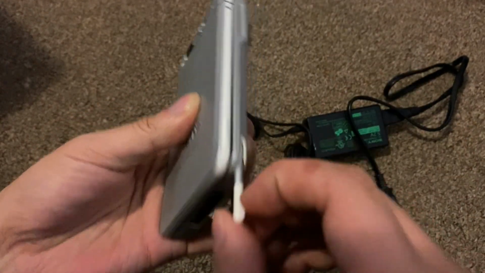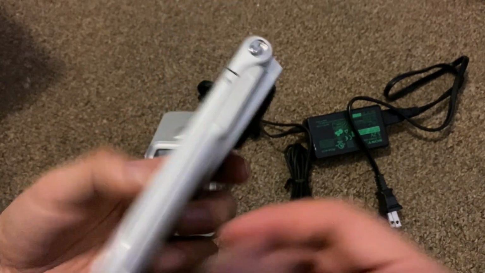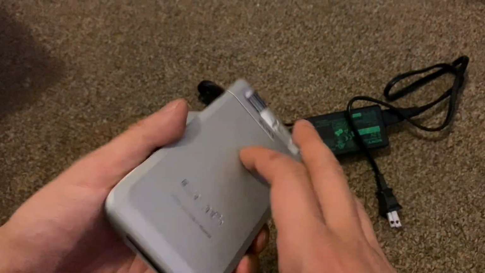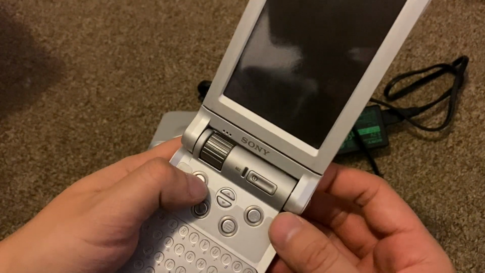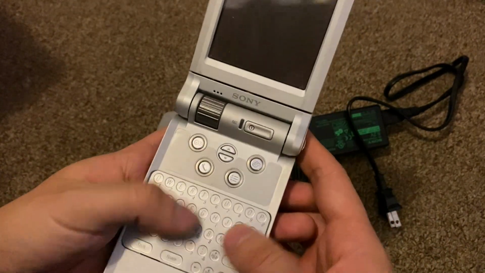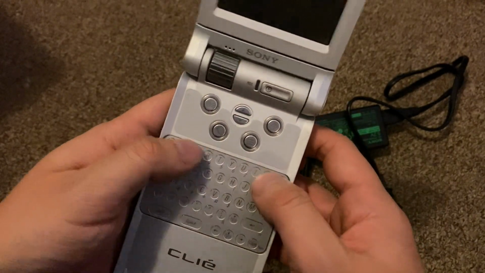There is a stylus right here, so right from the bottom, stylus. This is a resistive touchscreen because this device is from, what, 2004? So yeah, that's the norm back then. Then you have all your PIM functions right here and a full QWERTY keyboard right here, which is very flat, just like the Sony UX50.